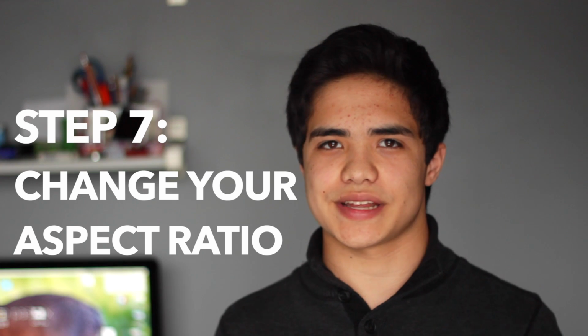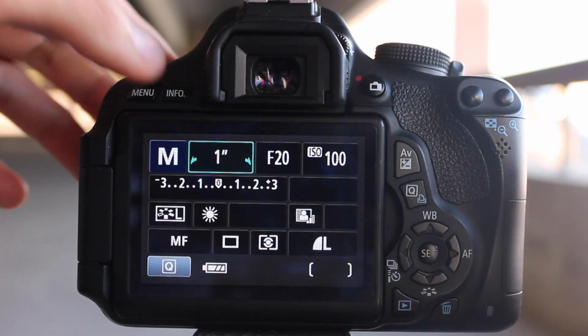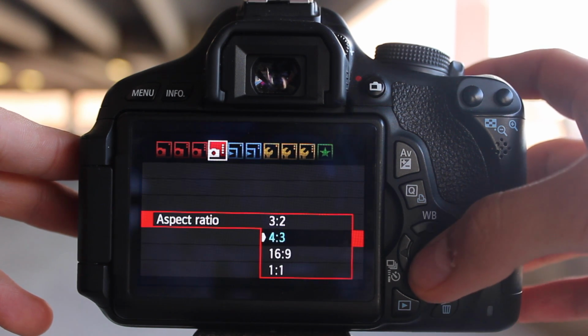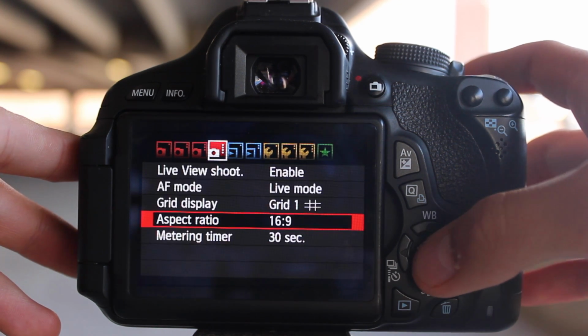You're also going to want to change the aspect ratio on your camera. The default aspect ratio for taking pictures is 4:3. We're going to want to change that to 16:9 because that's the standard video size. If you don't change it, the 4:3 aspect ratio will give you black bars on the side of your screen, which is not what you want.